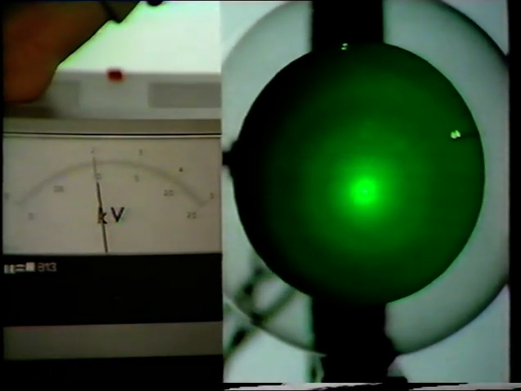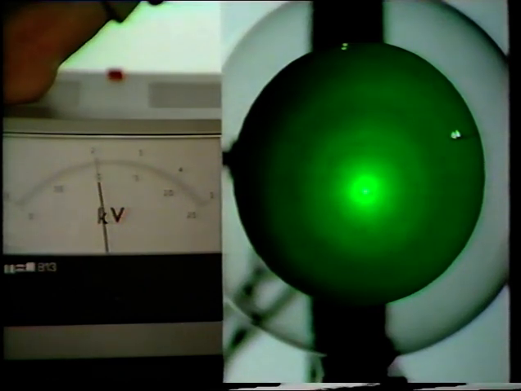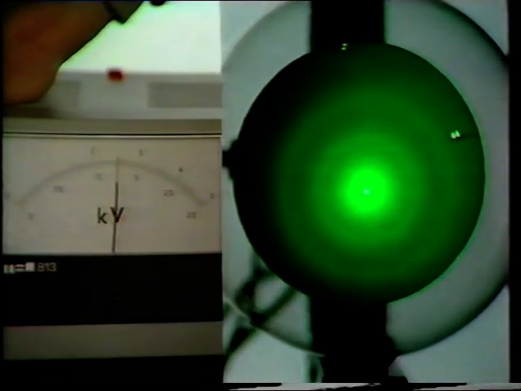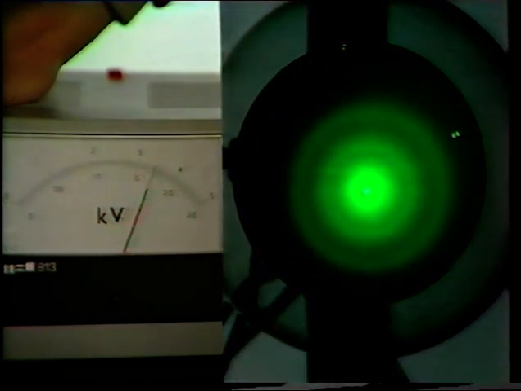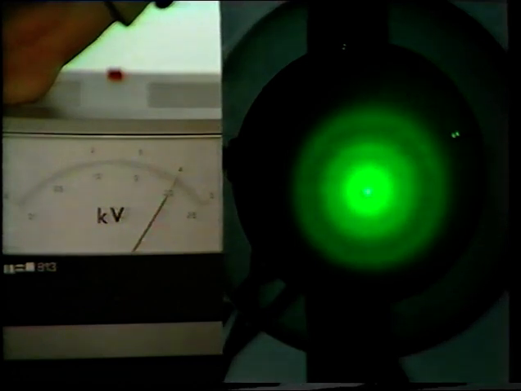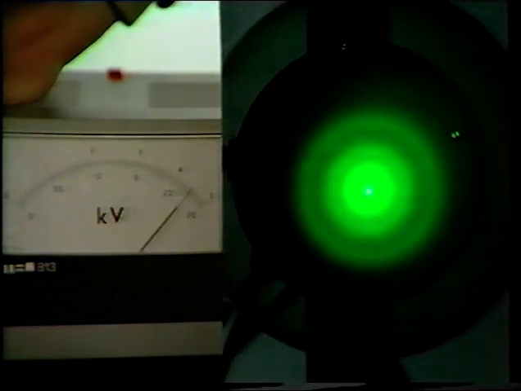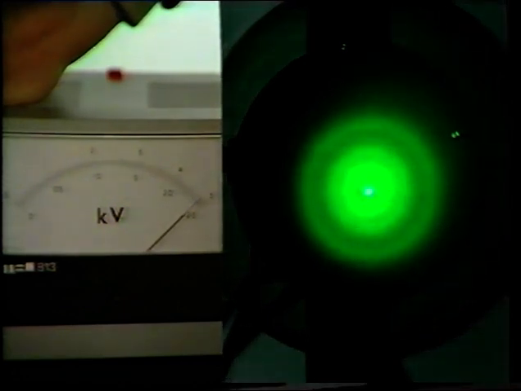As you see, the pattern gets larger the smaller the voltage. Let's just go back up again, give you a chance to see that again. Going up now, back up to 1.5, 2.0, and finally 2.4 kilovolts again.